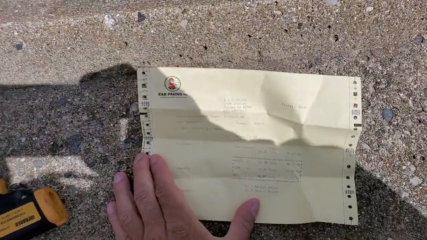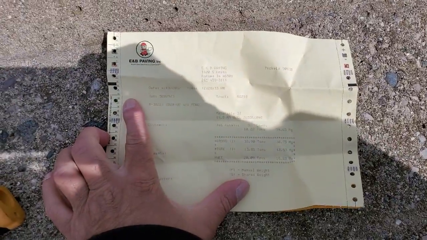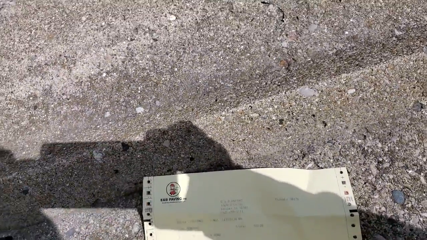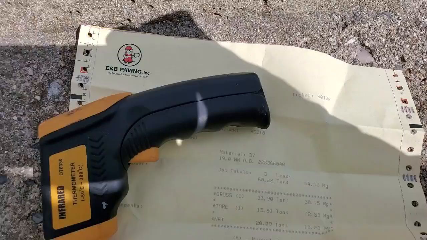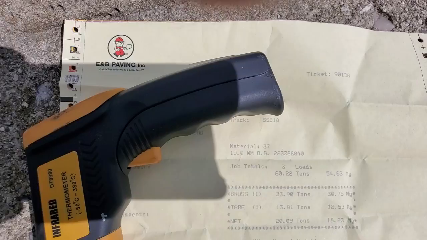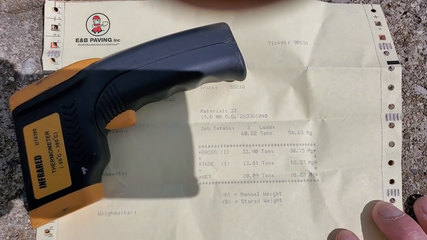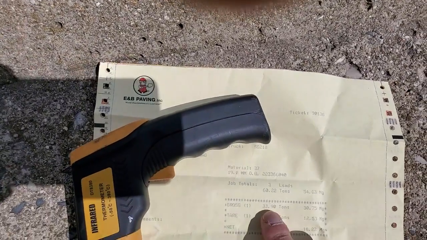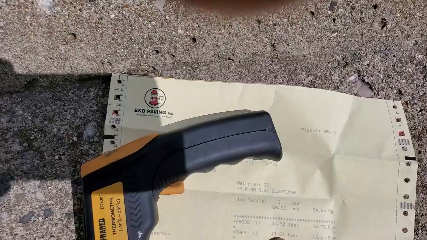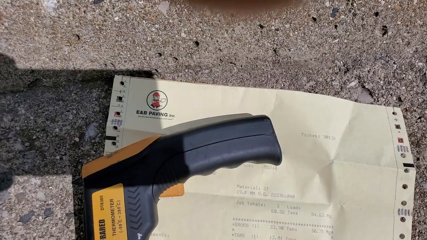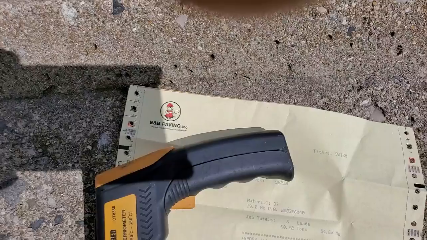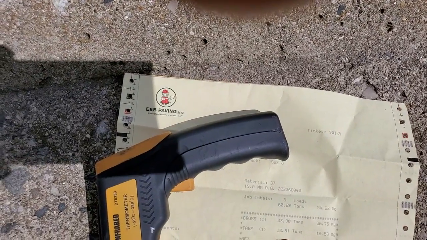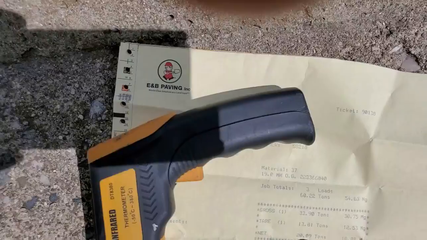This is a batch ticket. This ticket has all the information from the plant, your tonnage. Close. Put it down like this. There we can see it. There's all the information. I know some of them might be a little difficult because of the sun. But right here, that's your gross tonnage, 33.9. That's your tare. Your tare is your pan that they actually put the material in. So the material plus the pan gives you your gross tonnage.